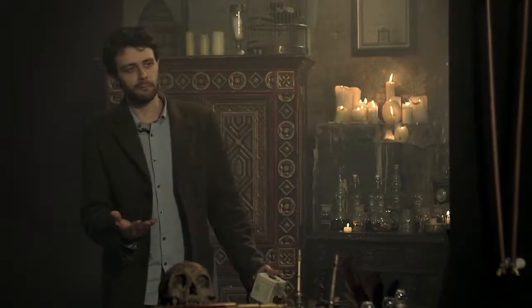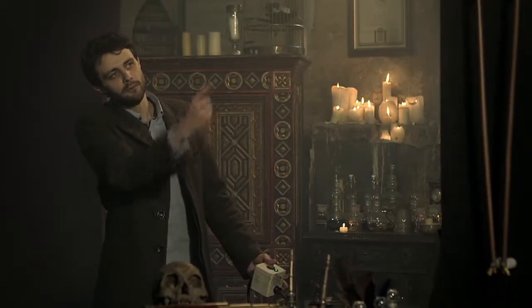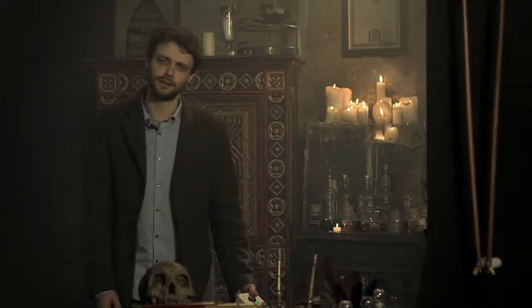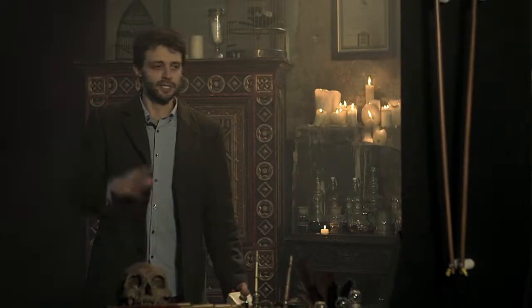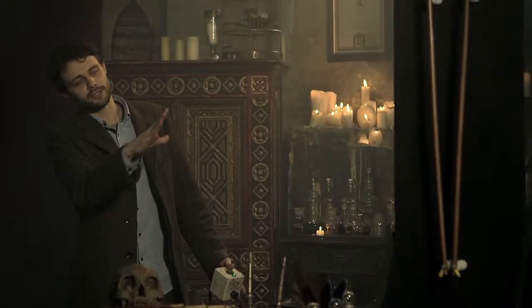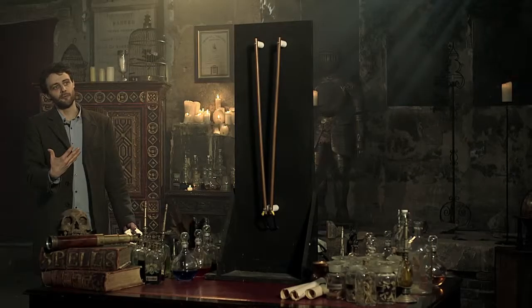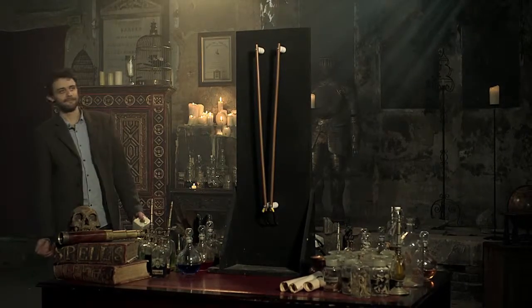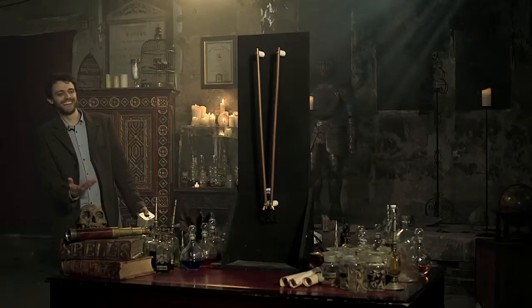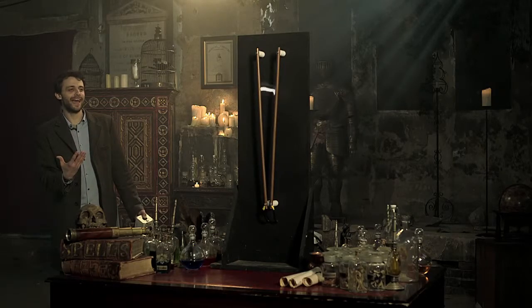So if I want to make electricity jump between these two rods of metal, I'm going to need to push really, really hard. And that means getting a really high voltage. So the voltage between these two bits of metal is 40 times greater than the voltage in your house. So we should be able to get the electricity to jump from one to the other. Let's see. So there you go, electricity jumping through the air in real life.